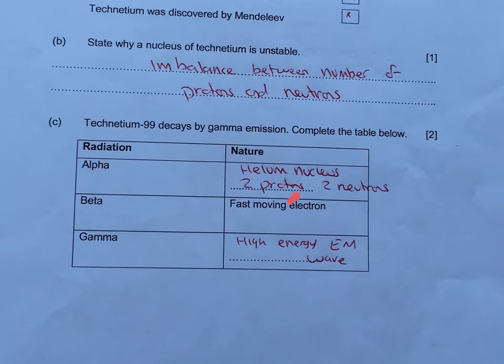There's your alpha, 2 protons, 2 neutrons. We can also say it's a helium nucleus, and gamma rays a high-energy EM wave.